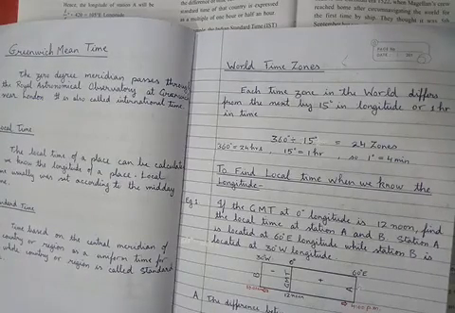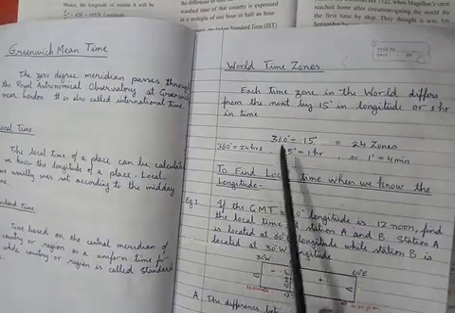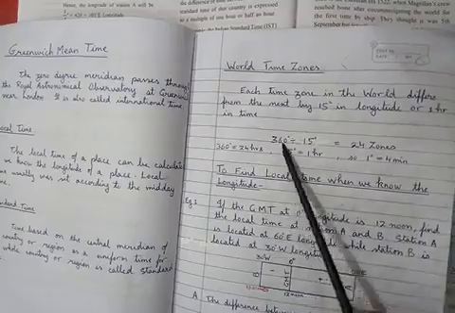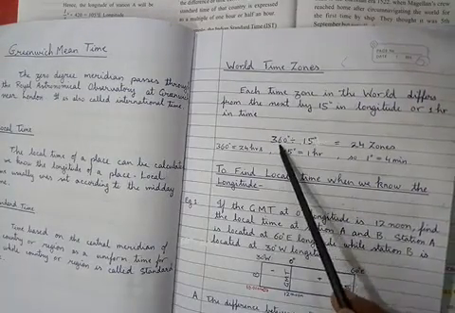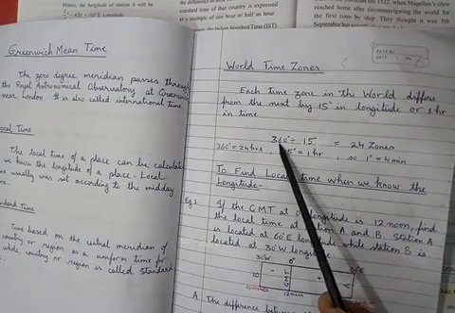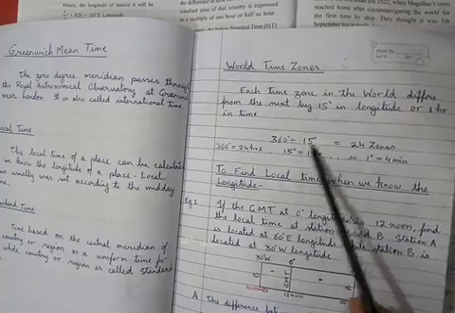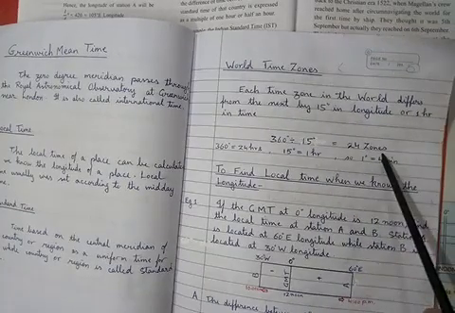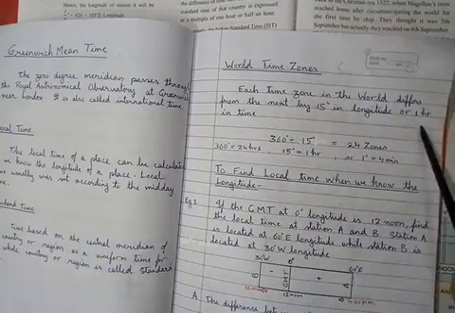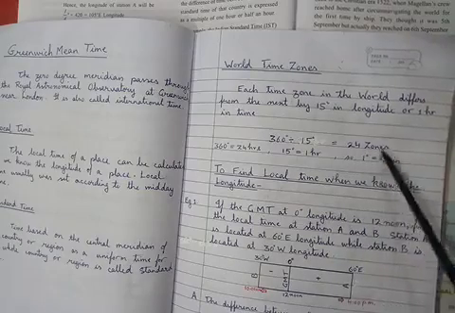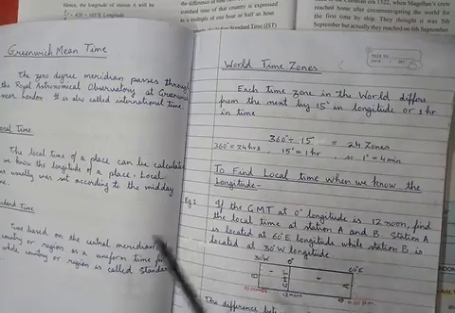Now if you see, the whole earth is round in shape, so we can take it as 360 degree, and if we divide 360 degree by 15 degree, we get 24 zones. So the whole world can be divided into 24 time zones of 1 hour each.